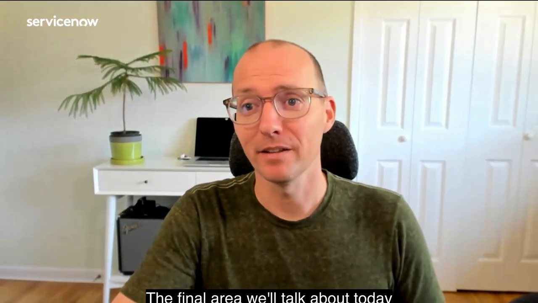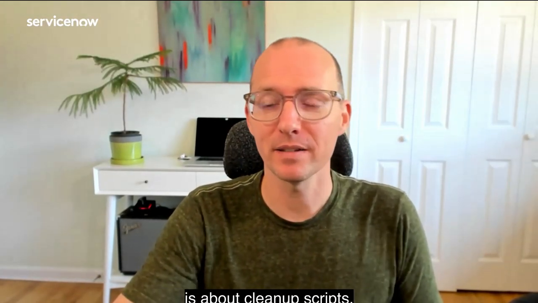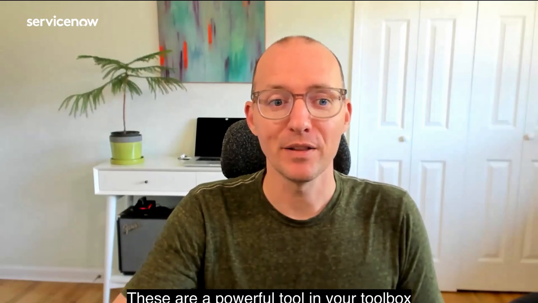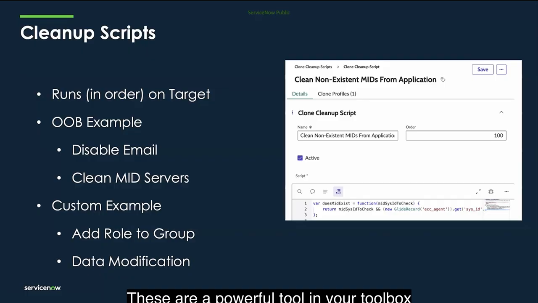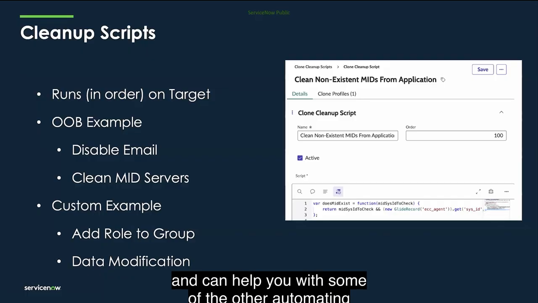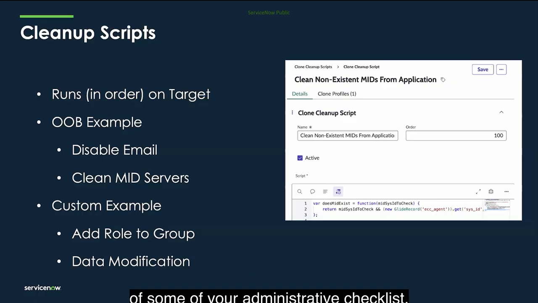Welcome back. The final area we'll talk about today is cleanup scripts. These are a powerful tool in your toolbox and can help you with automating some of your administrative checklist. These cleanup scripts are configured, again, in that clone console. They do have an order field, like many other things on the platform, so we can have control over how early or how late these things run.